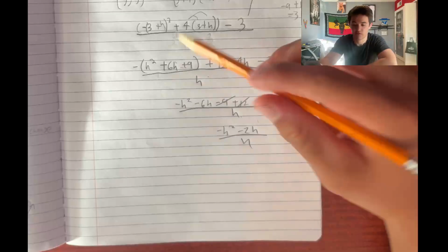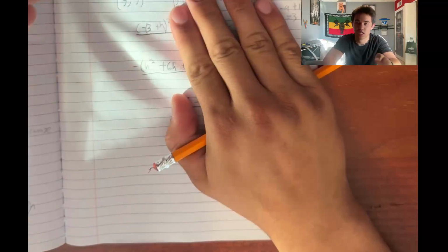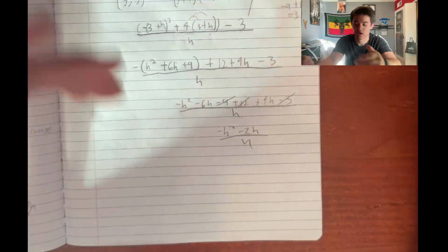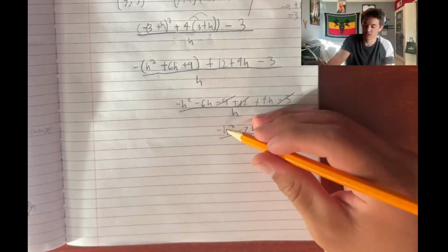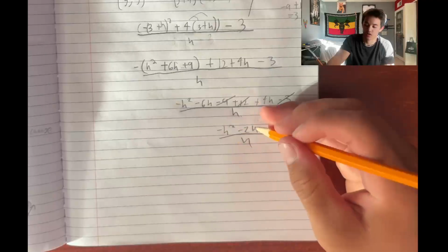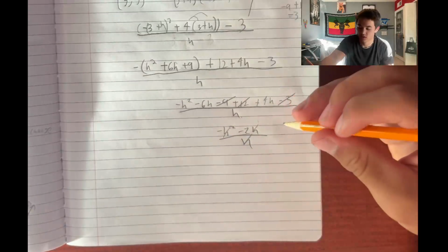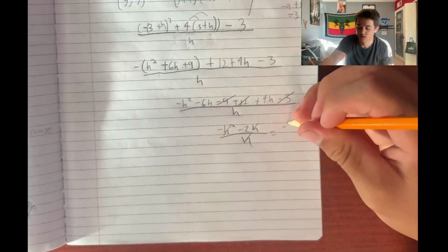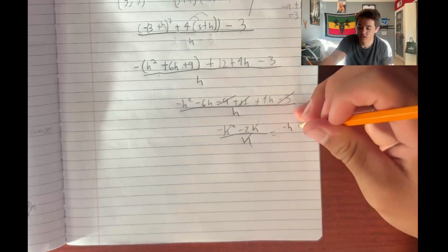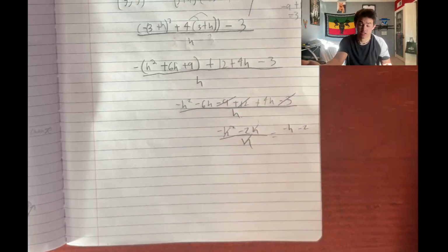For example, if it was h times 3 plus h, then you could cancel out the h from the bottom. But since we have h in all the top terms and on the bottom, we can just cross them out. So this turns into negative h minus 2.